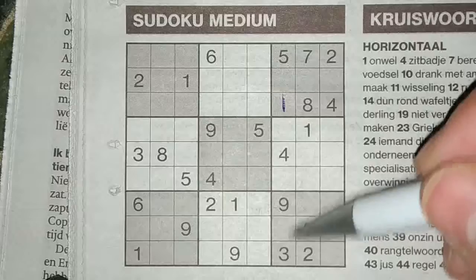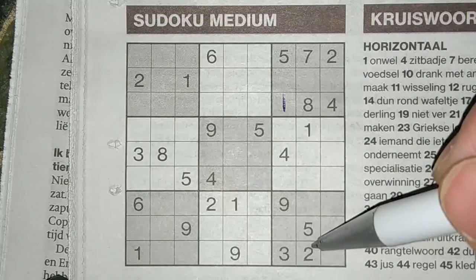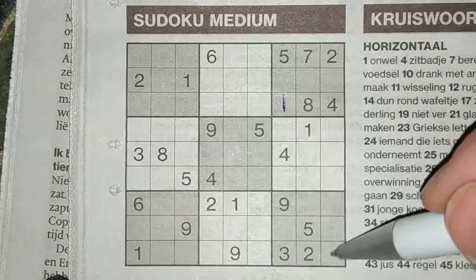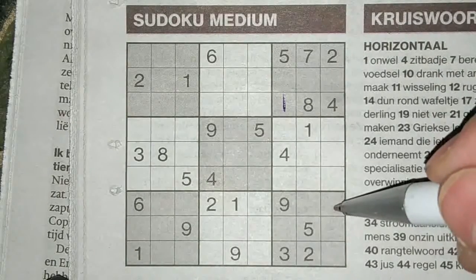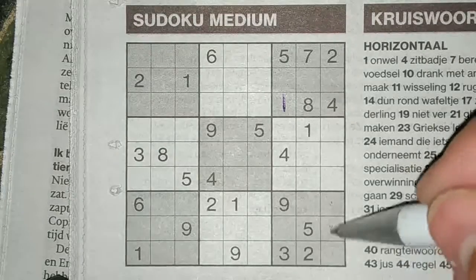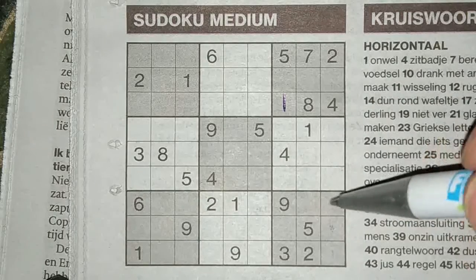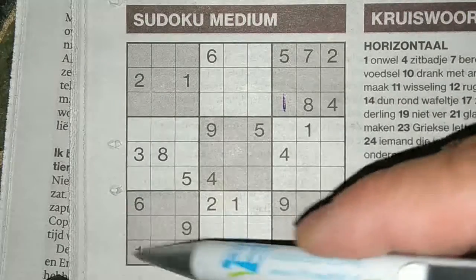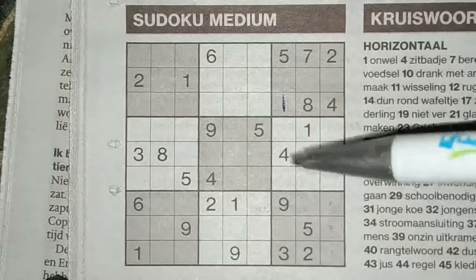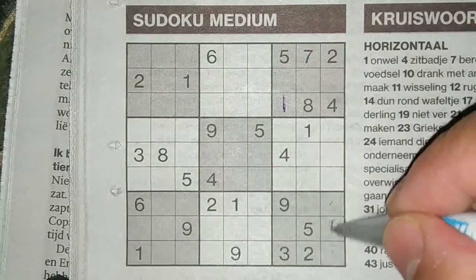1 in this column, 1 in that column. So the last column, the only 3 places for 1 will be these, but I already see here a 1, so no 1 there. I see here a 1, so no 1 there. So the only box left for the 1 will be this one.